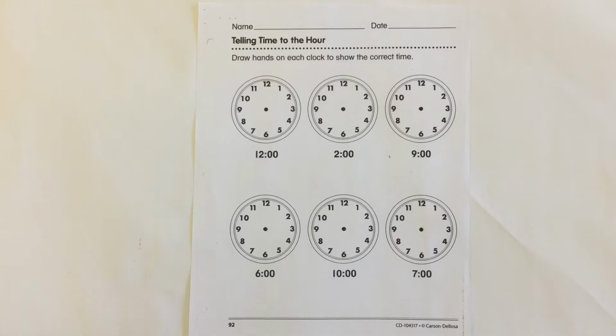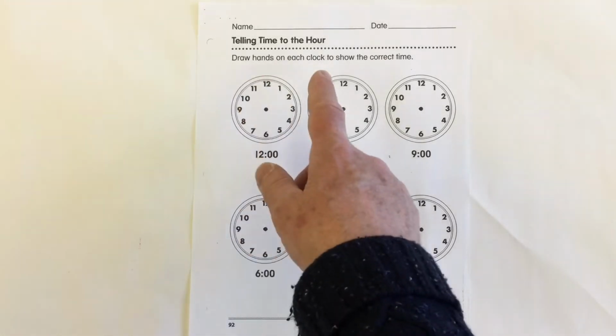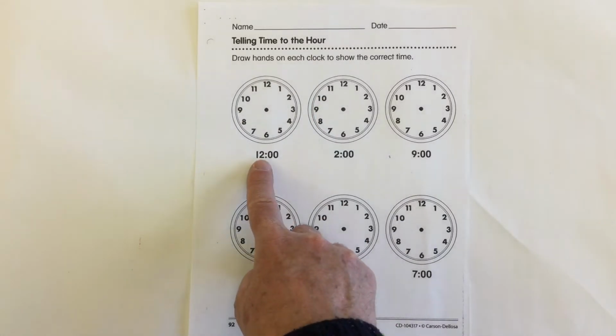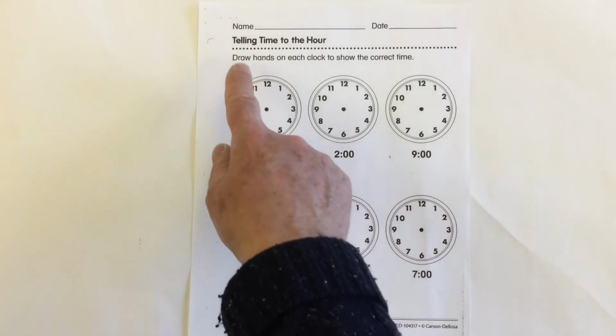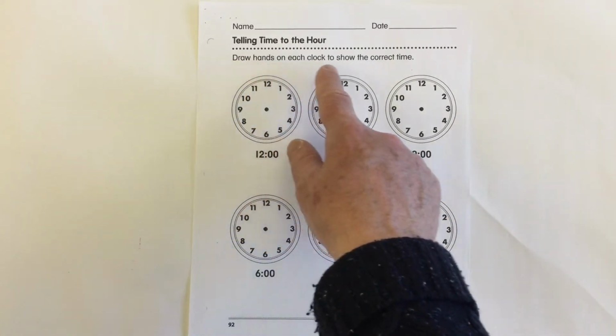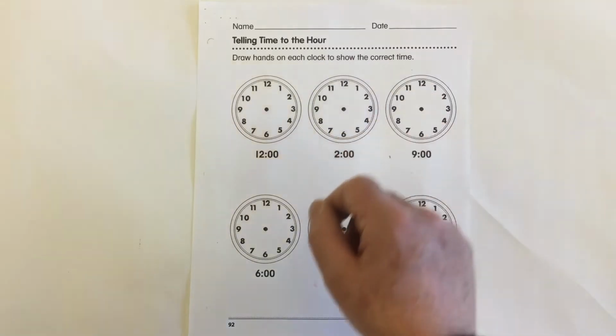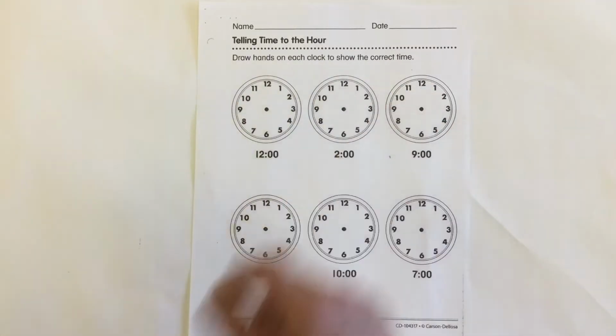Okay, so here we have another worksheet, and this one is on telling time to the hour. In this case, they've given us the time. It's going to be 12 o'clock, 2 o'clock, 9 o'clock. What they want us to do is draw the hands on each clock to show the correct time. So we can see the clocks are missing their hands.